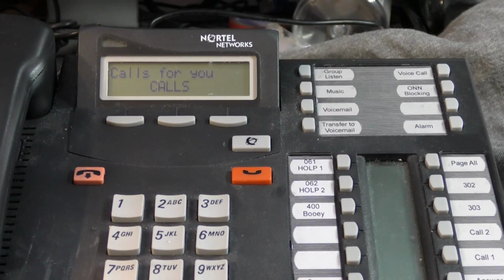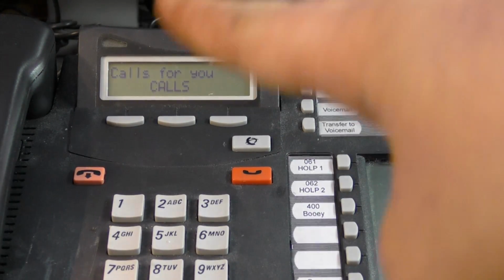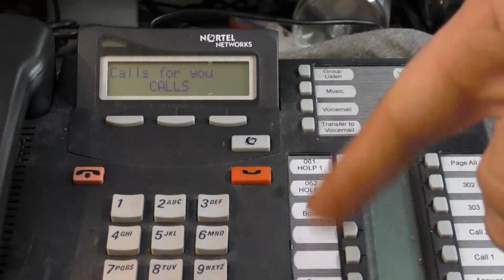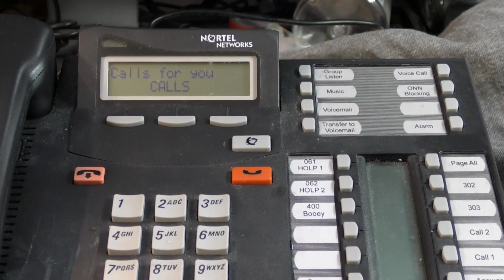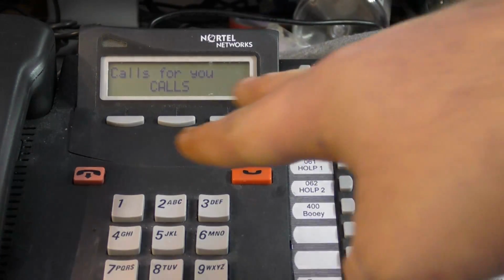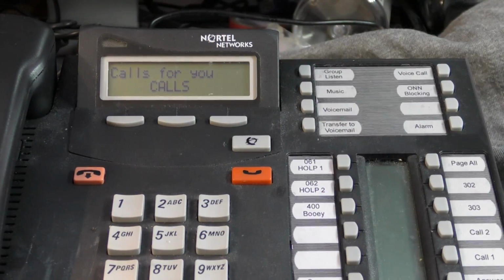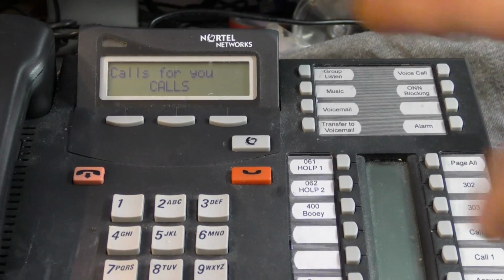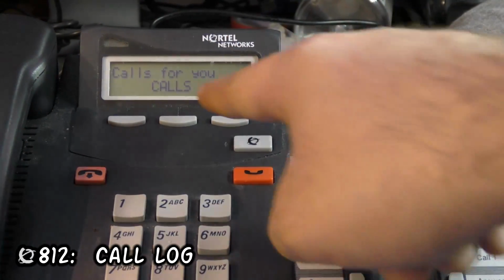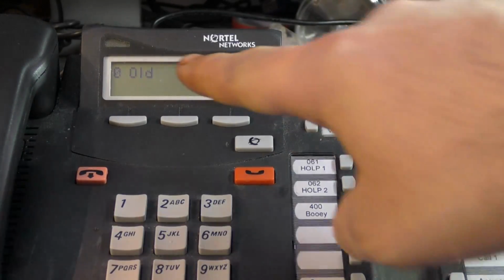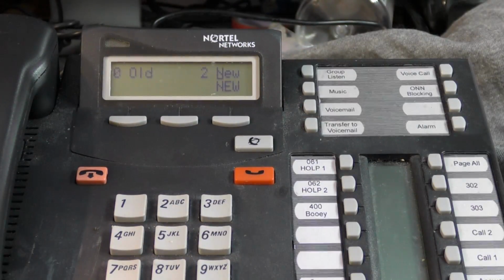Well, it's actually because the Norstar system stores the history in a consolidated version, so multiple consecutive calls by the same number are stored as a single entry. So when the private number called twice, it didn't store a new entry, it just incremented the number in the existing entry. It wasn't until Simon called that it now becomes calls for you. And the soft button says calls, because that's the button we use to go into the call log, which is the same as feature 812. So we're going to go ahead and look in our call log. And you'll notice the first thing we see is how many old entries we have and how many new entries we have.